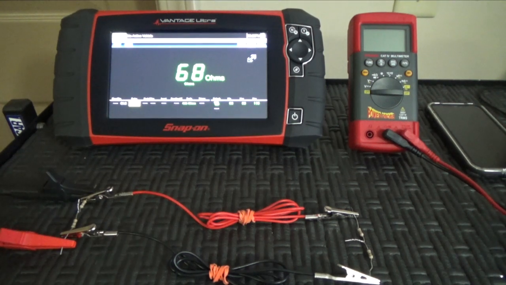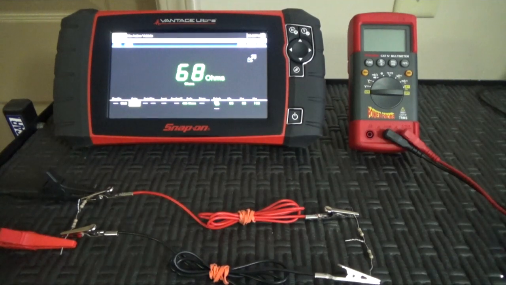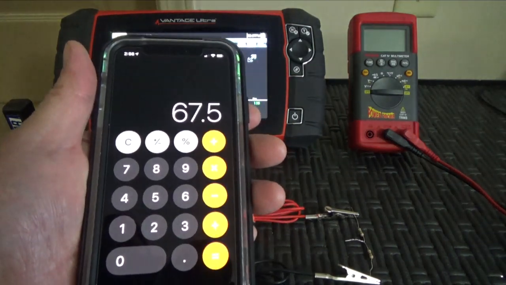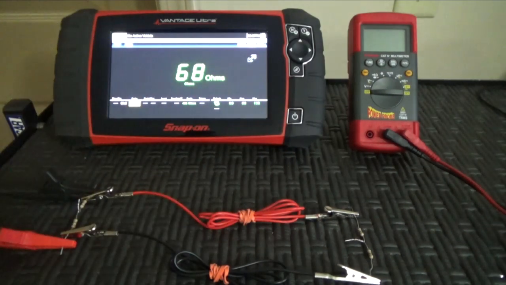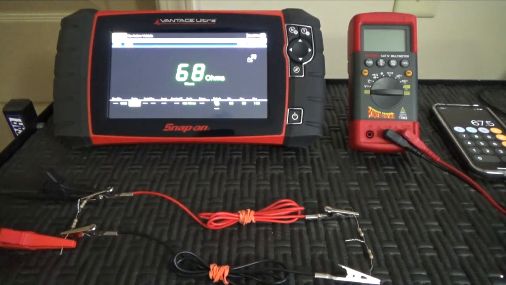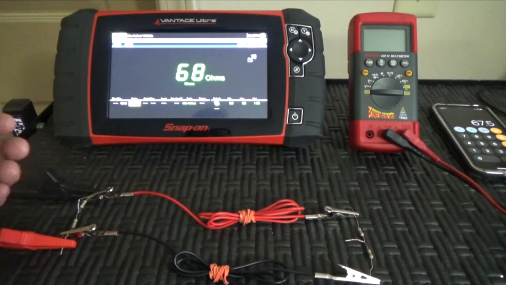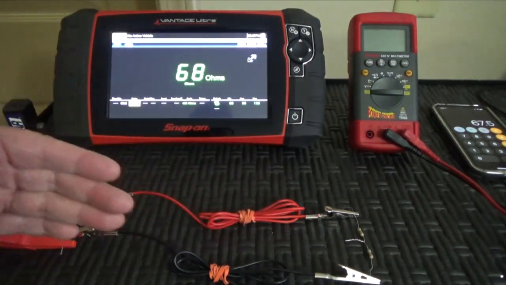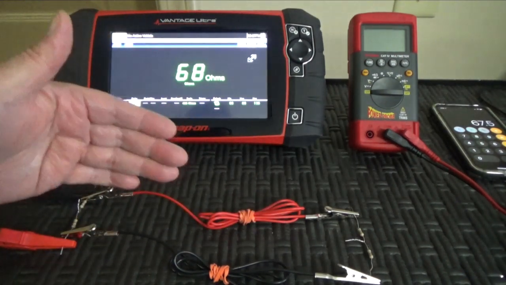So 135 divided by 2 equals 67.5. They got 68 there, but that's what we got. So we got two resistors at 135 in parallel. Like I say, parallel divides.